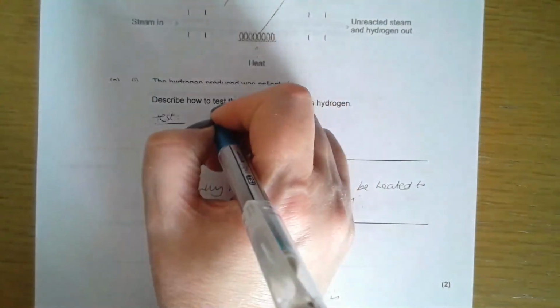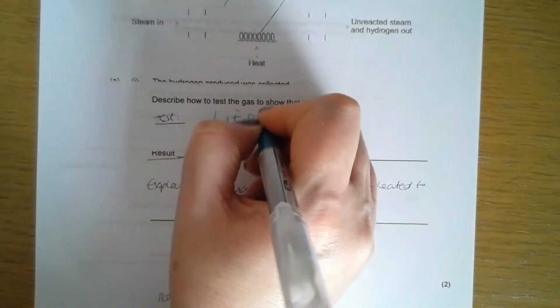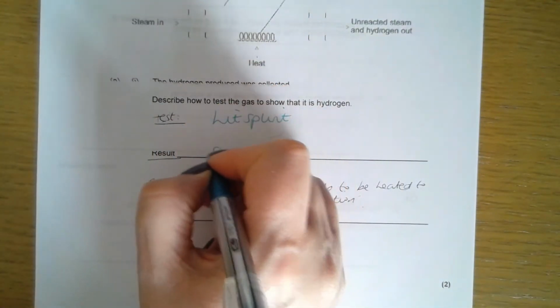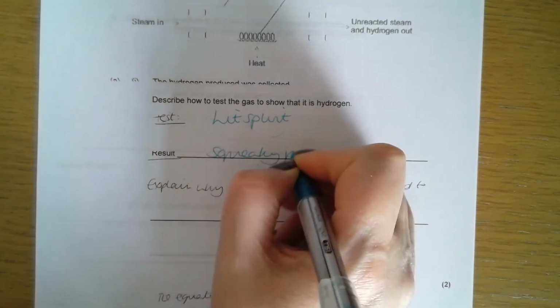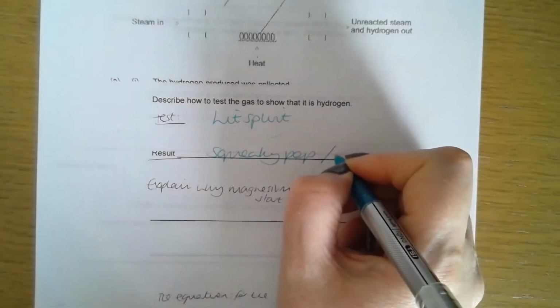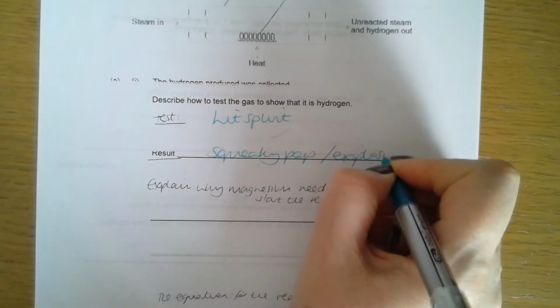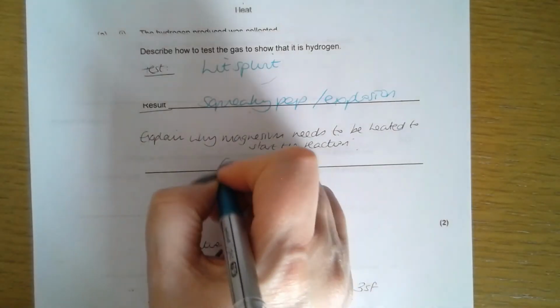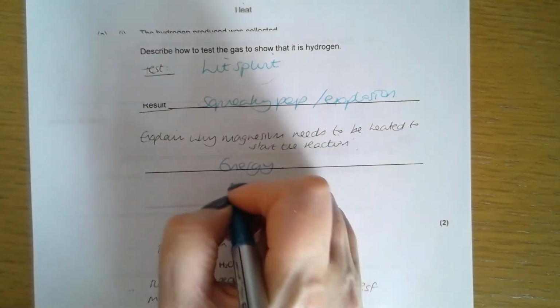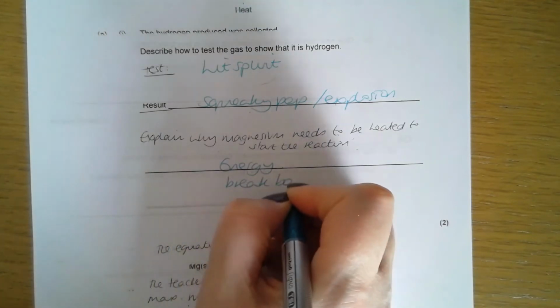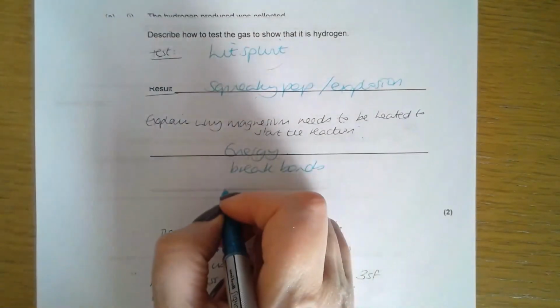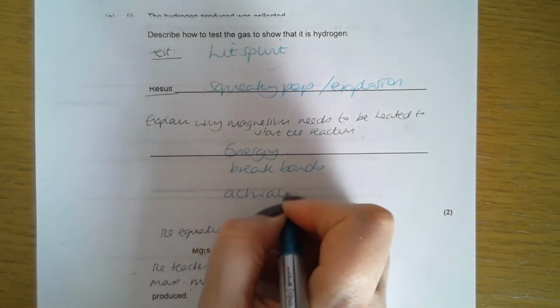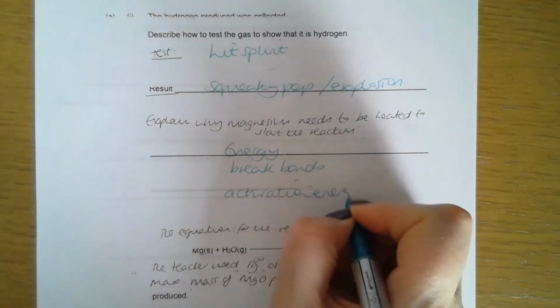Test for hydrogen gas is a lit splint, and the result would be a squeaky pop, or you could just have a pop, or explosion. Why does magnesium need to be heated to start the reaction? Well, it provides energy for the reaction. To break bonds is the second mark, or just for 1 mark, the activation energy is worth 2 marks altogether.